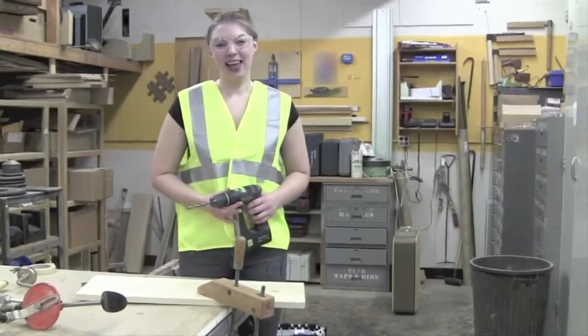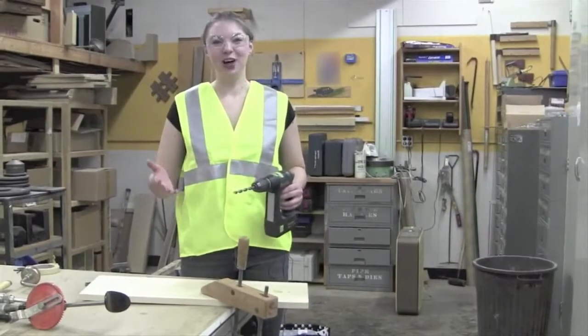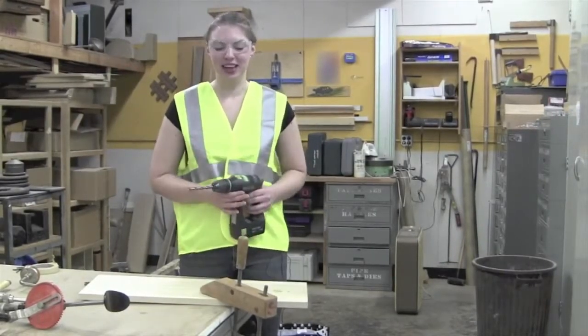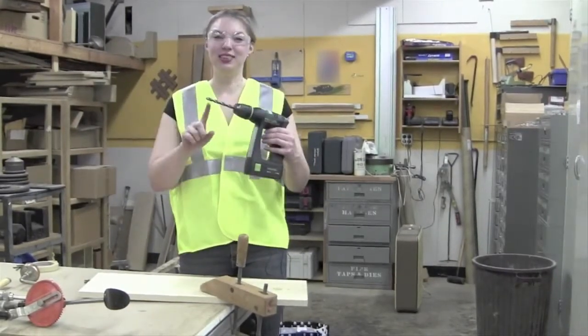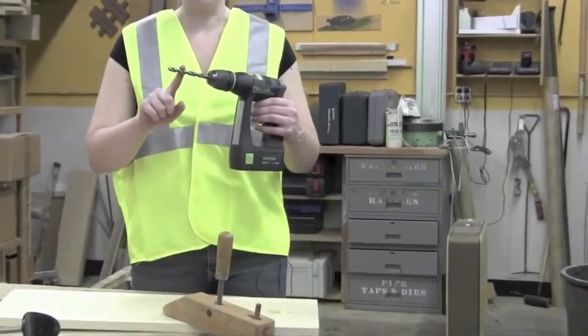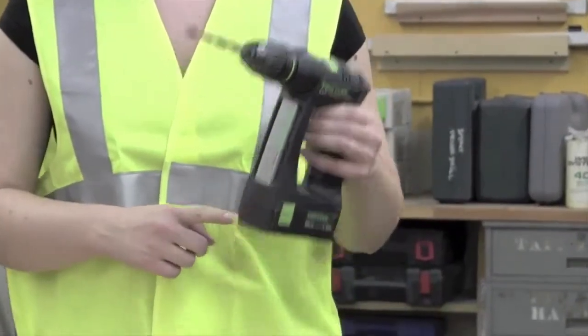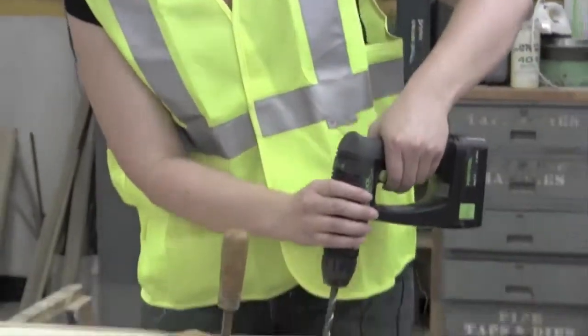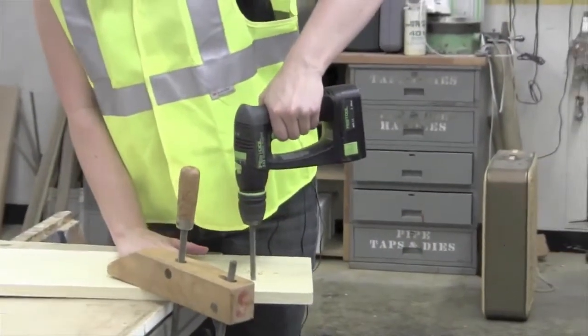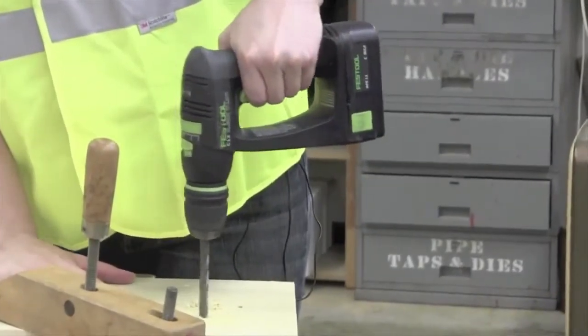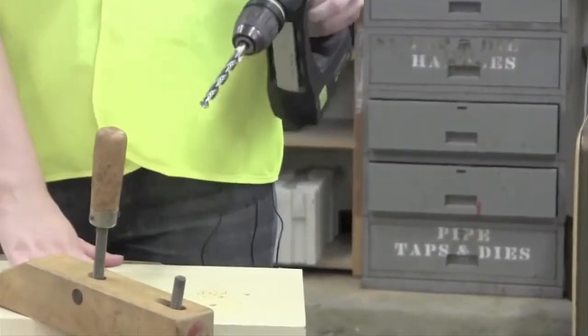We can drill a hole by hand, but we can also use technology to help us do it faster and with less work. This is called a power drill. It uses the same drill bit that the hand drill did, except now we have a motor attached with a battery that helps us do some of the work. So with this, we can drill right through.